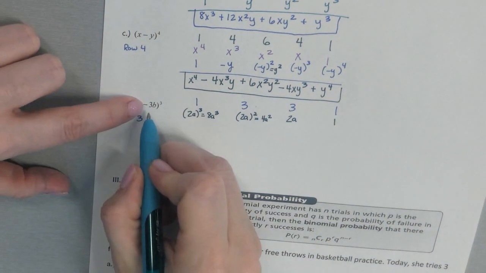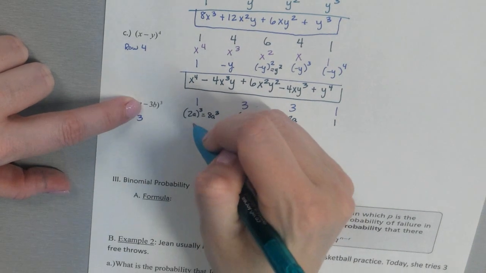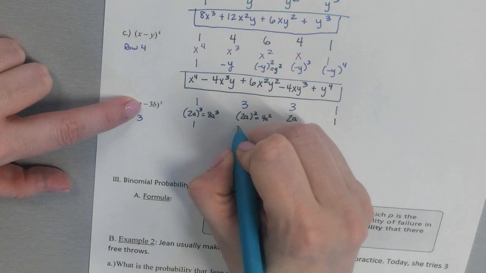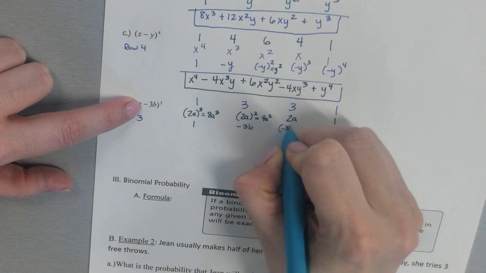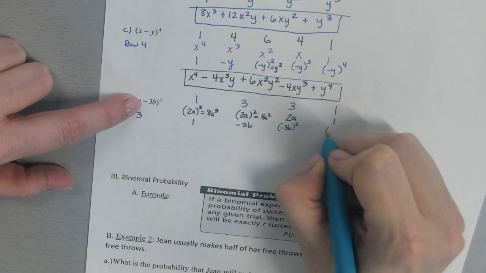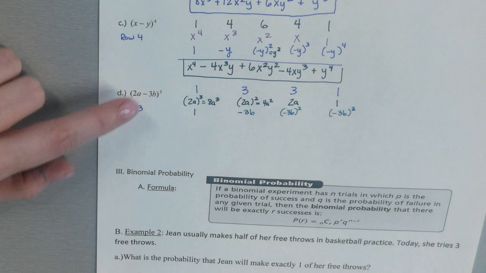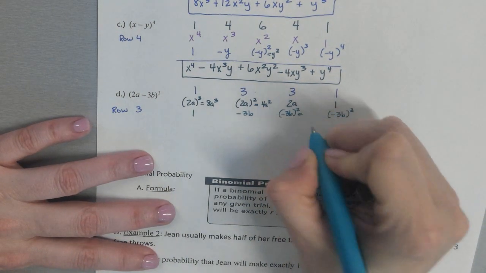Now here, I have to take the negative and the 3. But again, anything to the 0 power is 1. And then this would just be negative 3b to the 1st, negative 3b squared, negative 3b cubed. Okay, so this is an even power, so this should end up being positive.